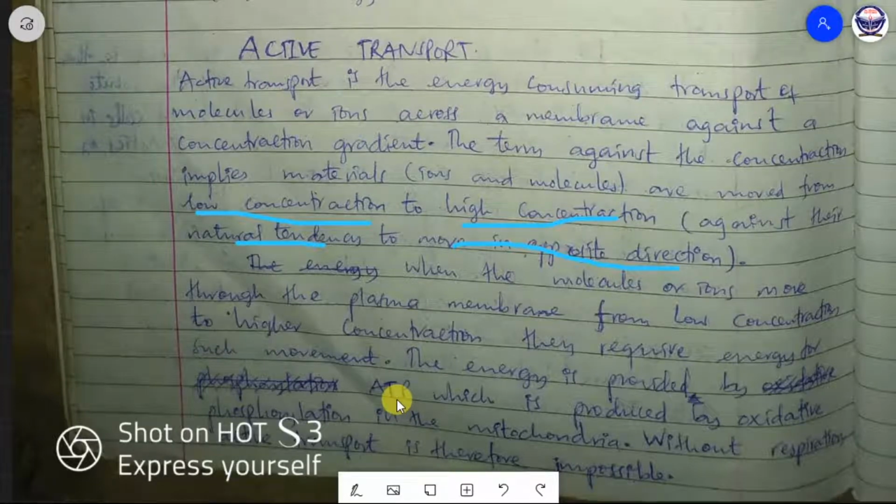So as we discussed, these are the methods of transportation. We said we have passive, then we have active transport, then we have mass flow. In passive transport, we have discussed osmosis, simple diffusion, and facilitated diffusion. In today's session, we are going to discuss active transport. And if God wishes, we'll finish with mass flow before we start transportation in the plants.